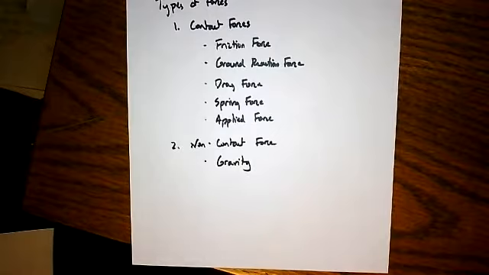But those would be other examples of non-contact force. Obviously, magnets can pull on each other or pull on metal pieces or different things like that. So it is a force, and it's a non-contact force. Okay, so those are types of forces.